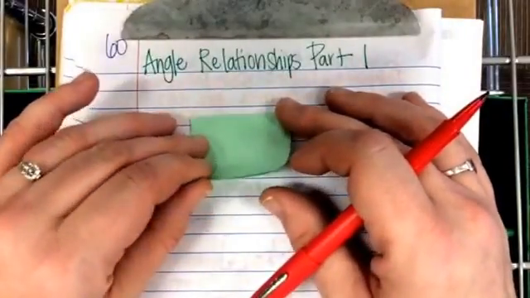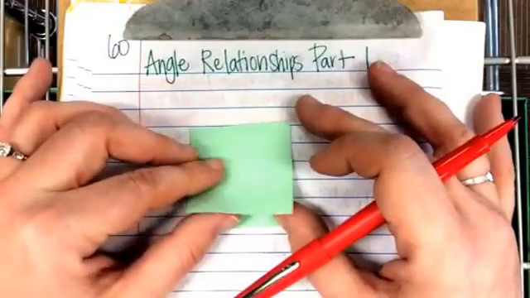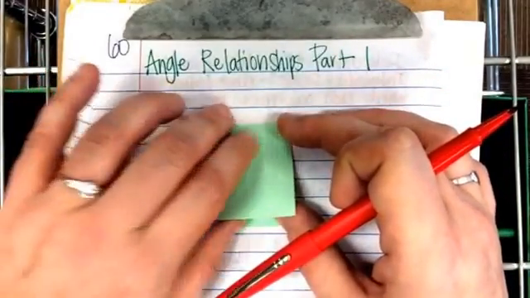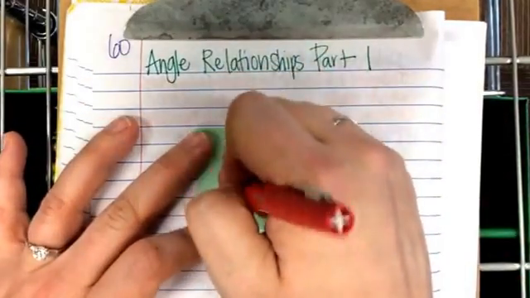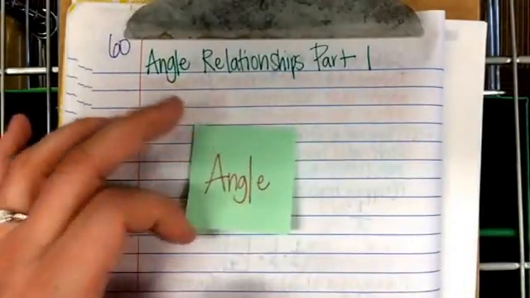It's been a while over spring break, so let's remember, right? You want the fold at the top, so you're not writing on the wrong side. Fold goes at the top. And we're going to write angle.